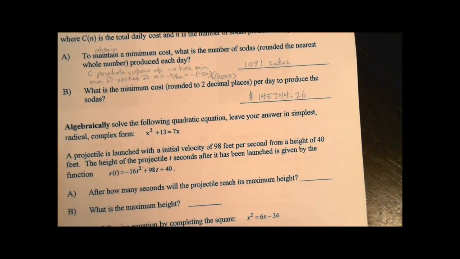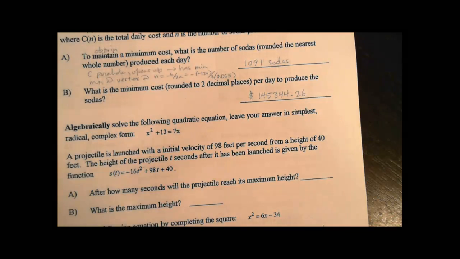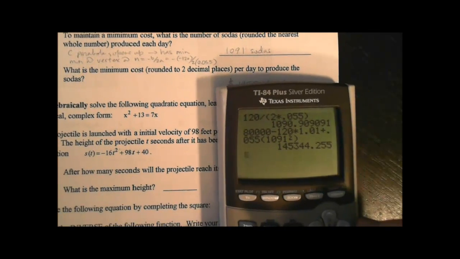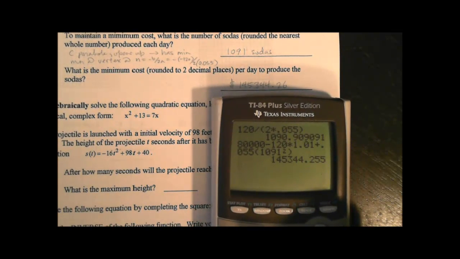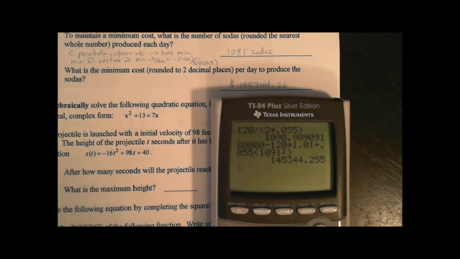And let's see, number 11, we have a projectile that's been launched with a certain velocity, and it starts off at 40 feet. How long until it reaches maximum height? I'm going to go ahead and see if I can put this one in my calculator. And don't forget, you could check those answers on your calculator, because your calculator does do complex arithmetic. That is, you can plug the numbers 7 plus i square root of 3 over 2 in.